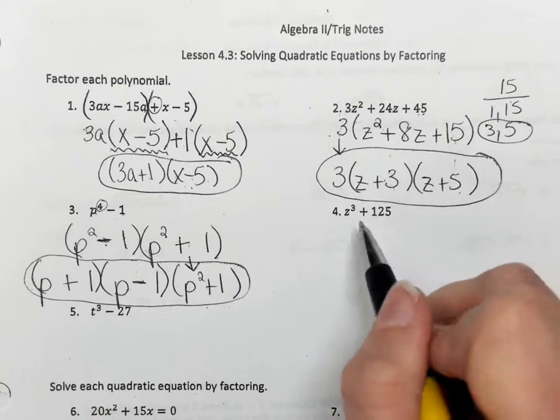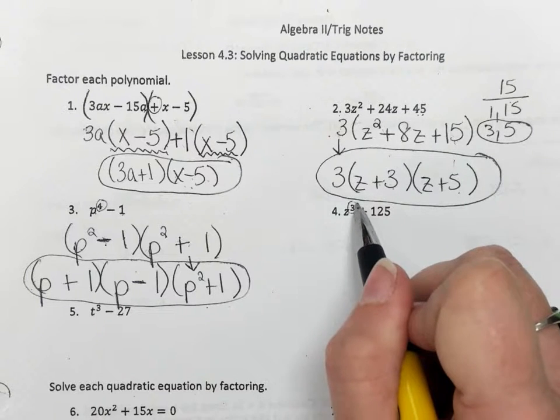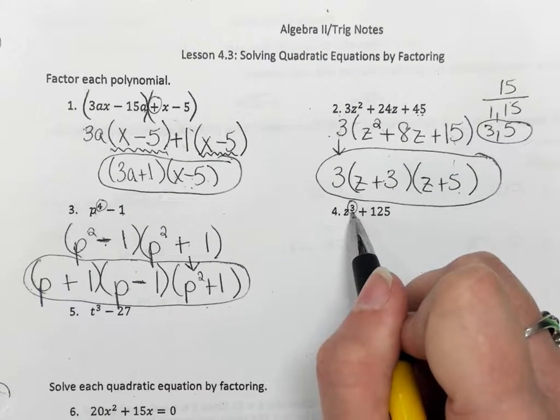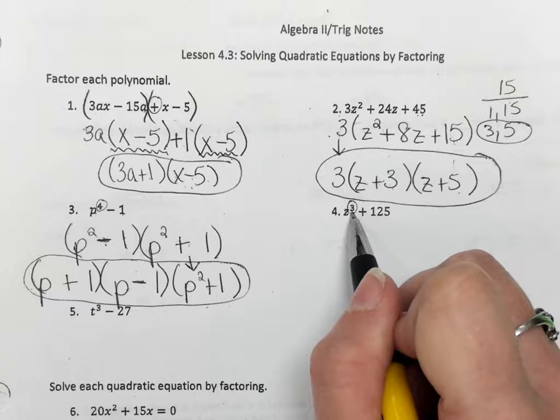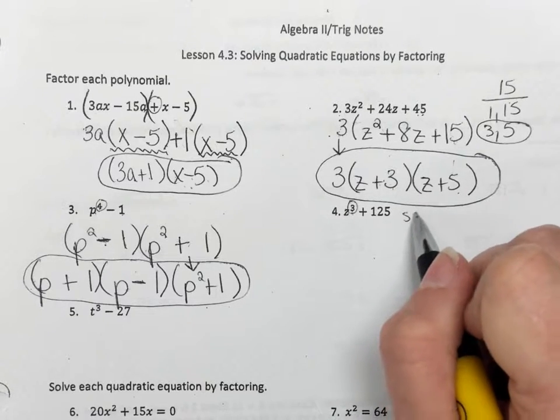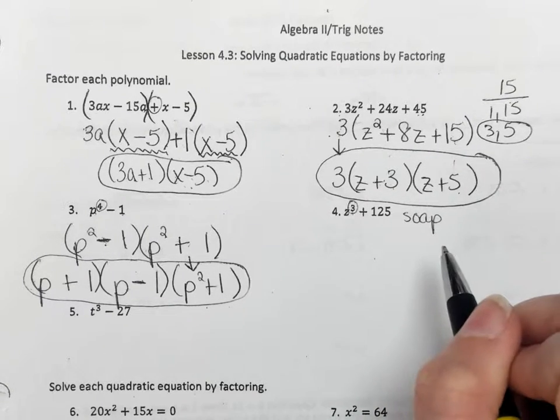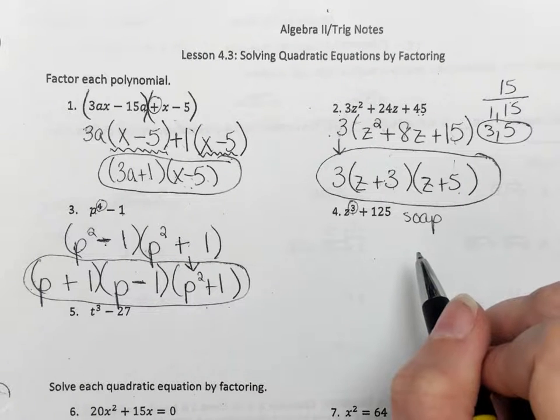All right, this is brand new. You've never seen this, okay? This is brand new with a cube. You ready? All right, so here's what I remember. I remember SOAP. And I'll tell you what it stands for in just a second. If you remember SOAP, it helps you.